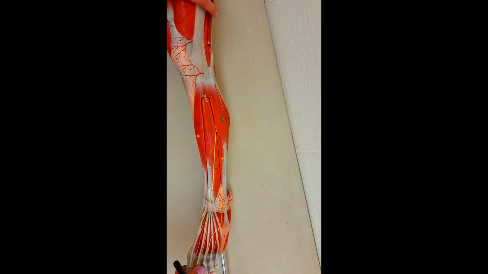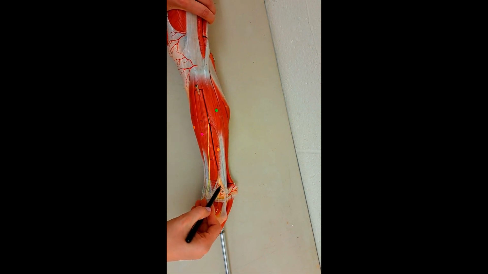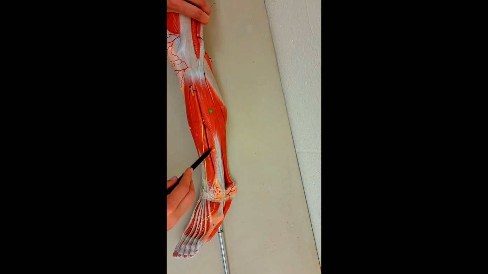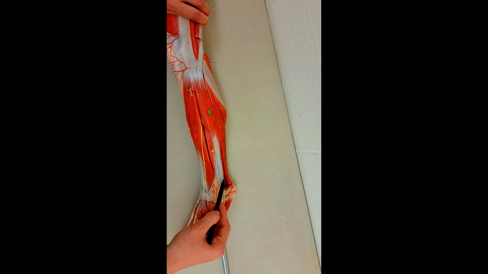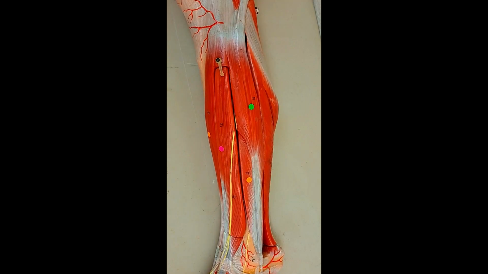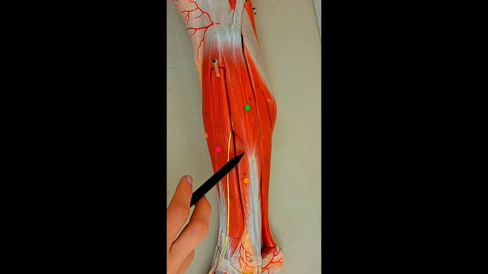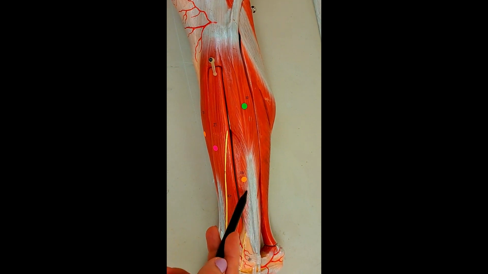Moving to the side right here, as we mentioned earlier, we have the fibula, which is the lateral bone in the leg. You can see the lateral malleolus right here. Therefore, these two muscles, they have the word fibularis in them. This is the fibularis longus muscle, whereas this right here is the fibularis brevis muscle. Brevis means short. So right here, you can see the fibularis longus muscle, whereas this right here is the fibularis brevis muscle, right underneath it.